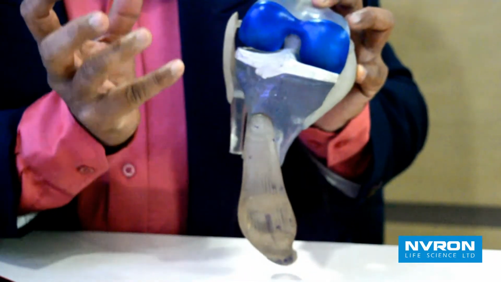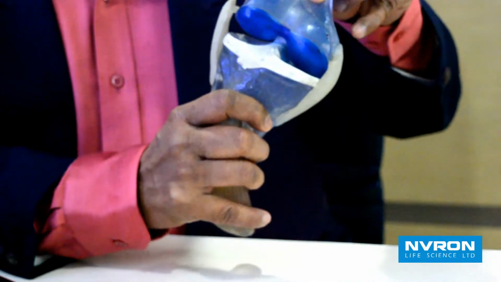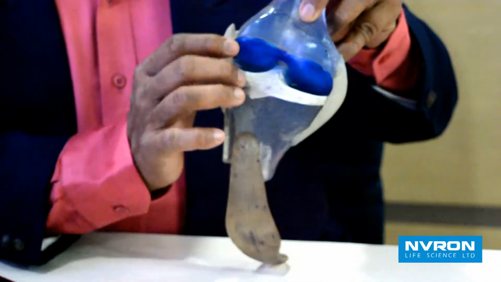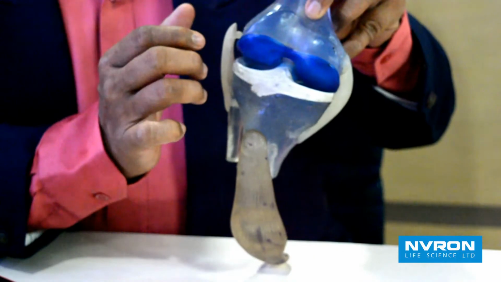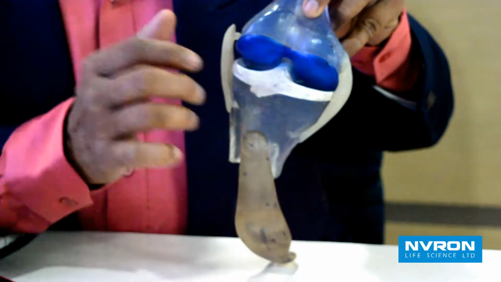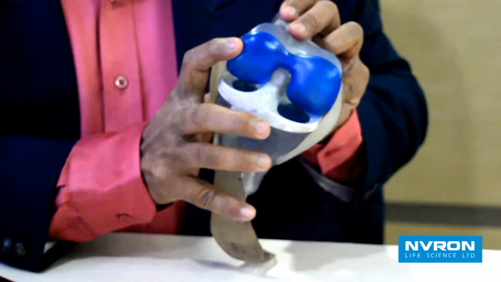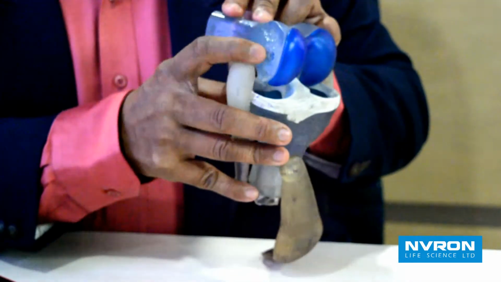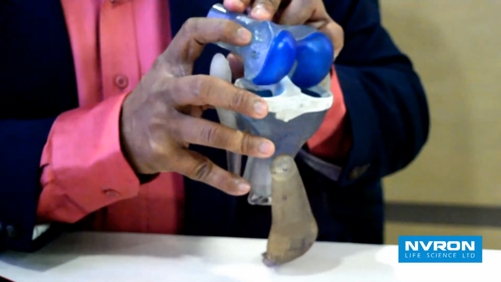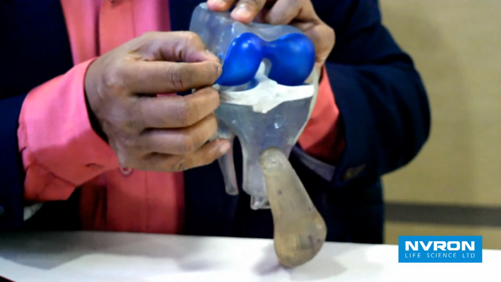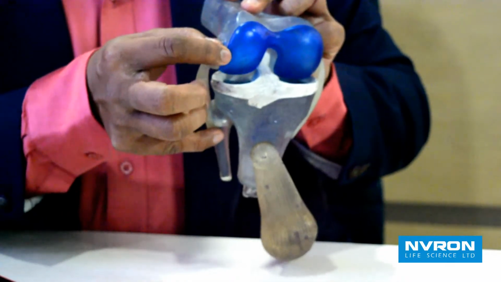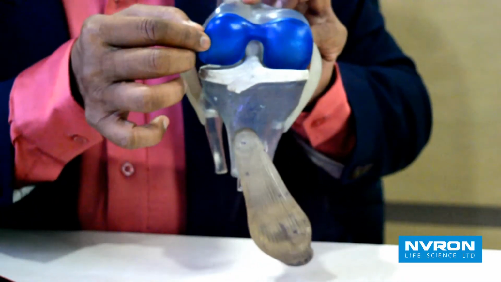This is a semilunar cartilage. When you jump, when you walk, it will take the pressure off. It's a shock absorbing unit. And look at this surface here, the dark blue. And look at this one, this is a lighter one. This is bone, and this we call the cartilage. The cartilage is about 3 to 4 millimeters thick. And it's very, very important.